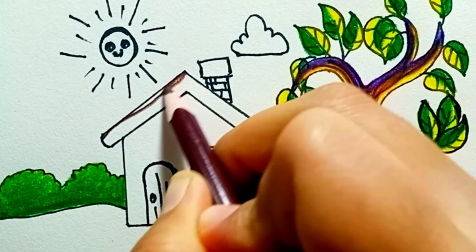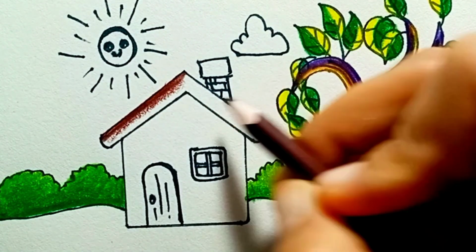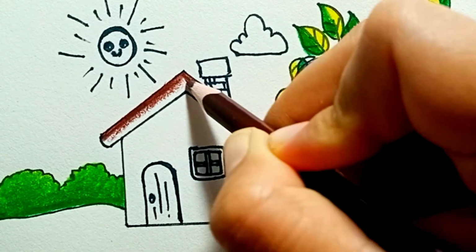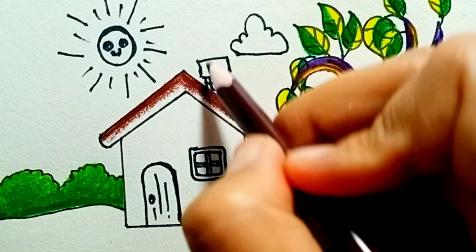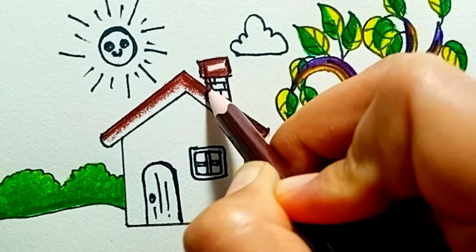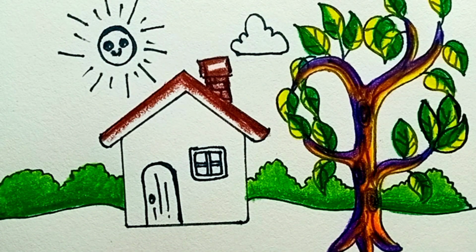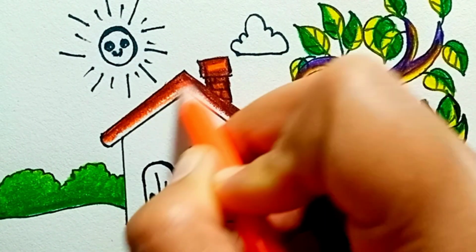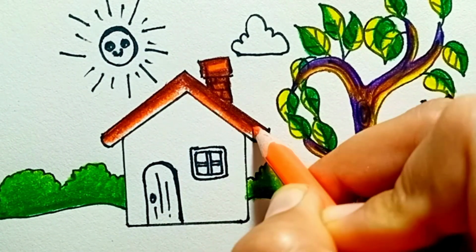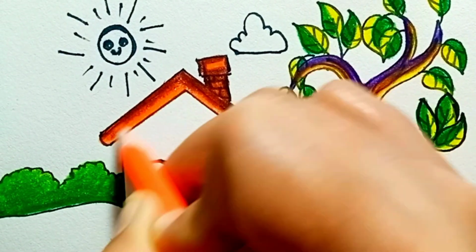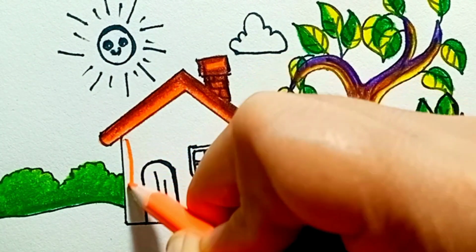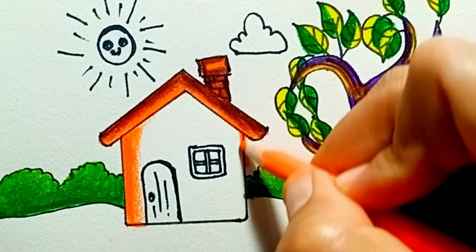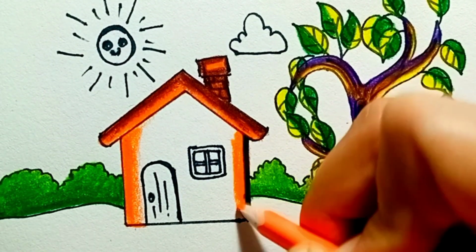So let's color the house. First I color the roof like this with brown color. Deep layer to light layer. I save some spots in this place also. And after that I use orange color all over as a deep layer. After that, in this place also I use orange color as a deep layer to light layer, starting in outlines.